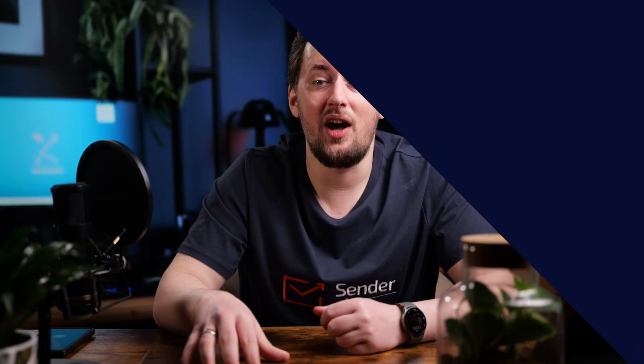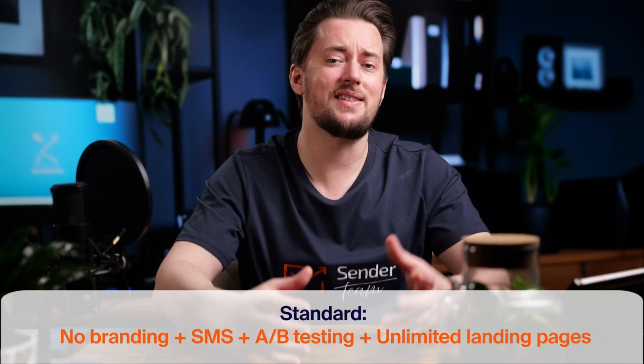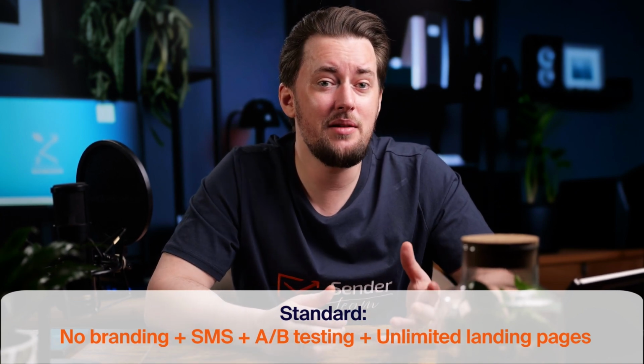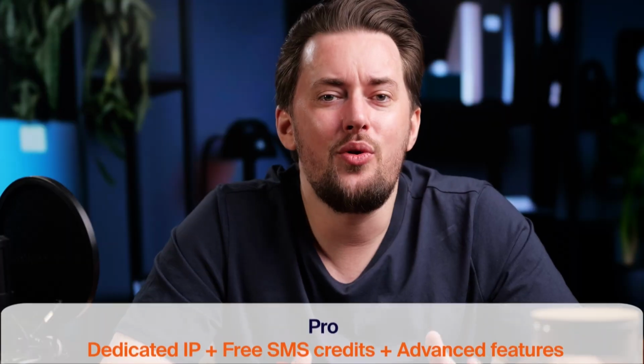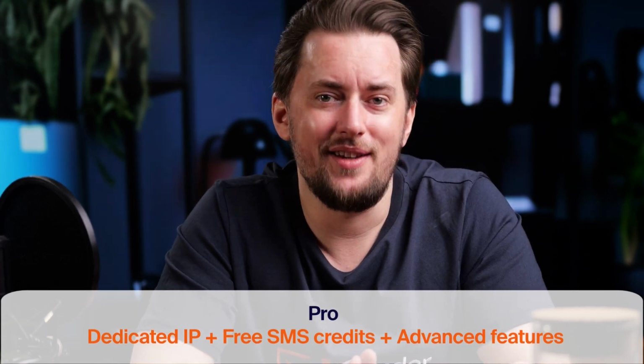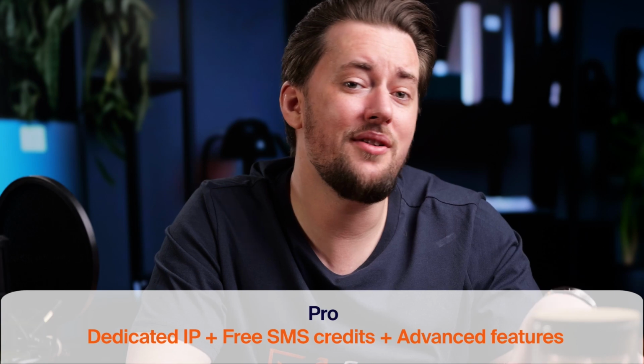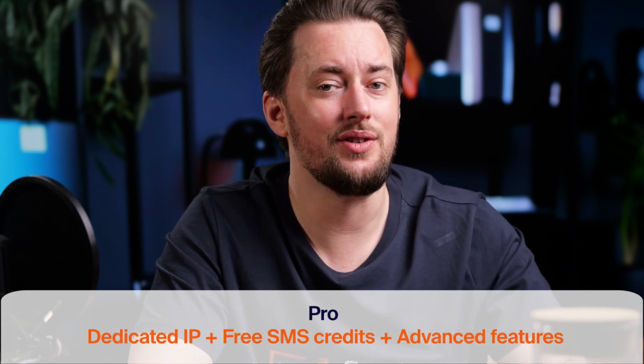Paid plans start at the standard tier. Key features include branding removal, SMS capabilities, and increased sending limits, though many more features are included. Pro adds a dedicated IP address, advanced automation features, and priority support, along with additional functionality beyond these highlights.